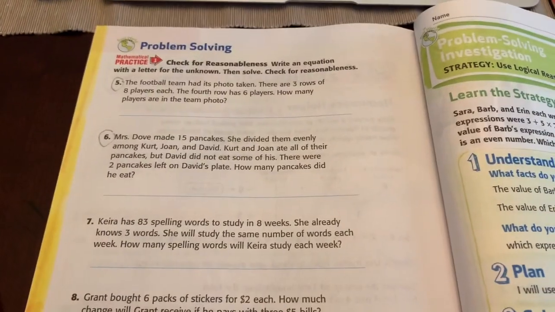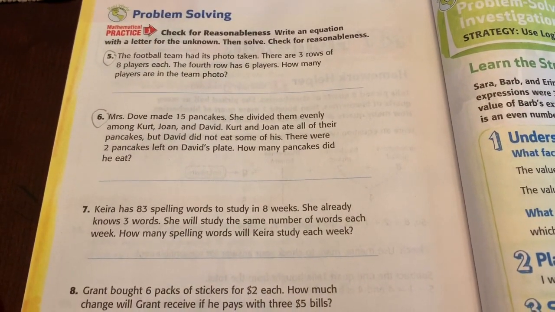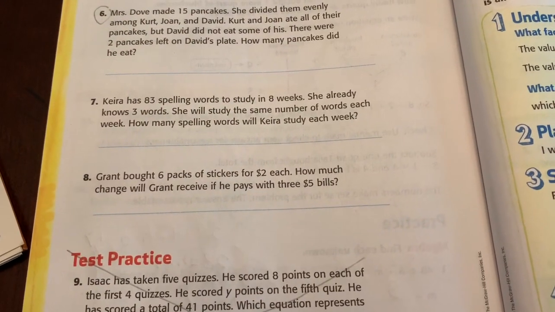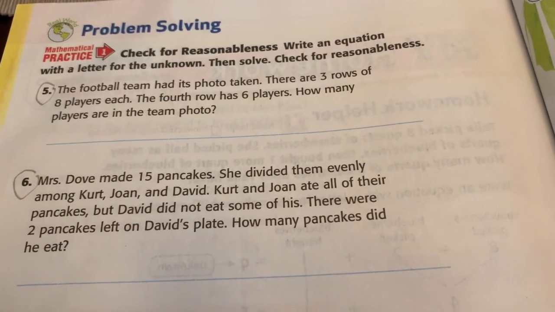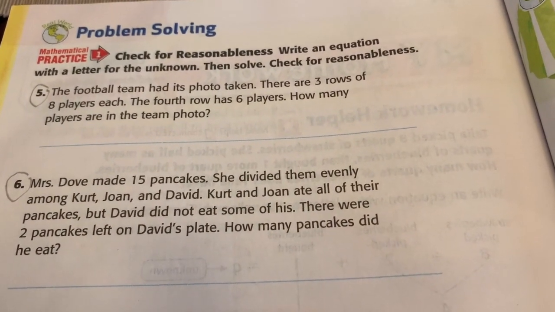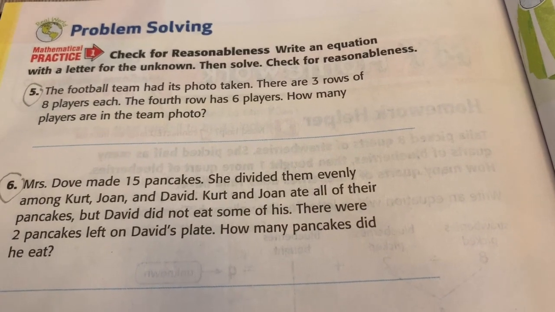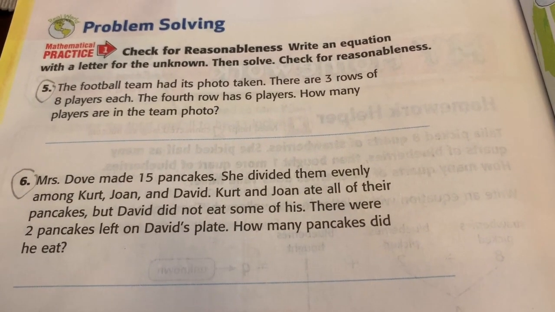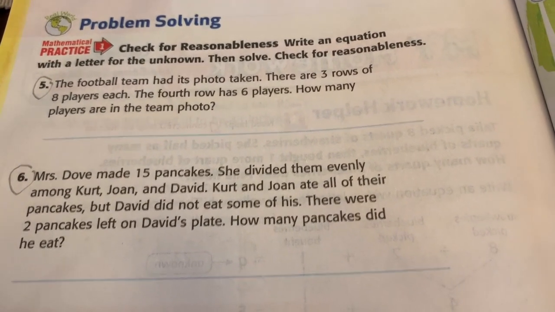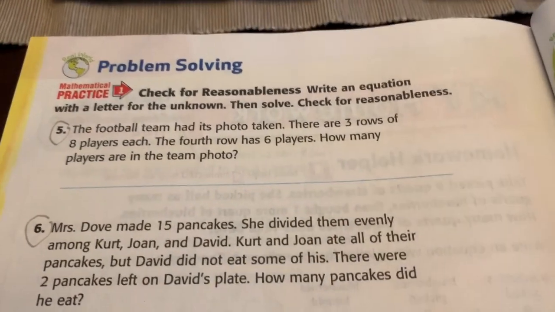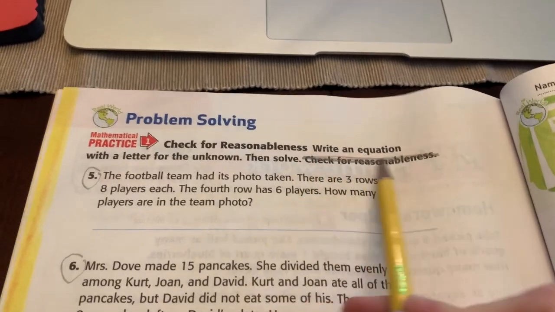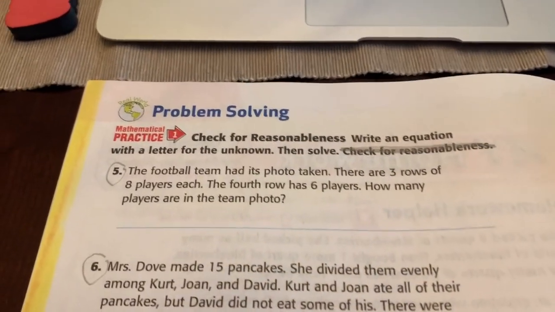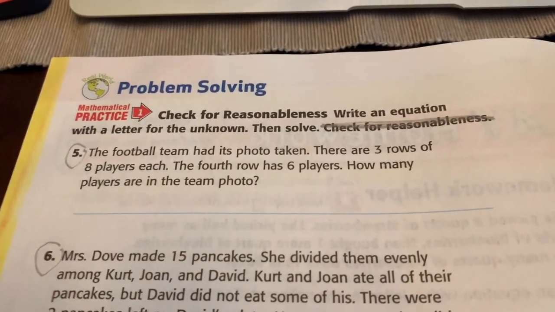All right, so I'm going to be doing numbers 5 and 6 with you. You will do 7 and 8 on your own, and you can cross off number 9 because we are not going to do it. Reading the directions. Check for reasonableness. Write an equation with a letter for the unknown, then solve and check for reasonableness. We're going to do that part together out loud. You can check for reasonableness maybe by explaining it to an adult or to an older sibling.